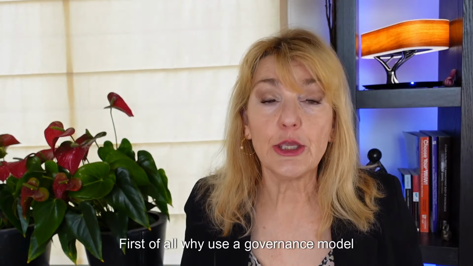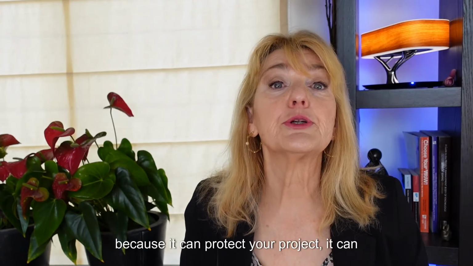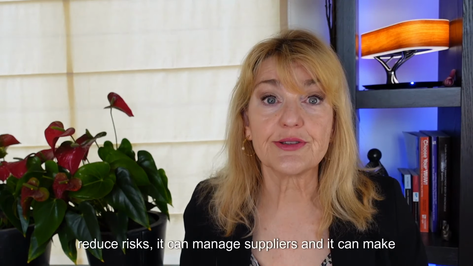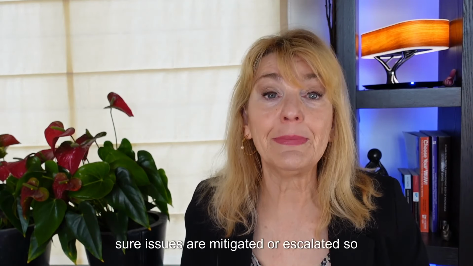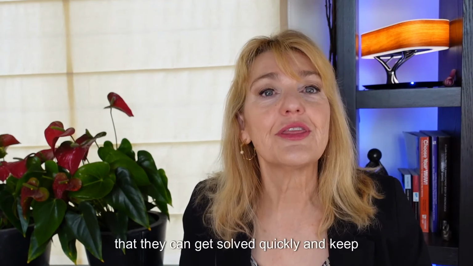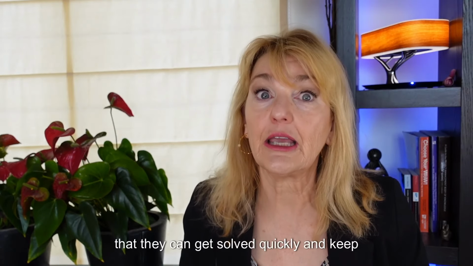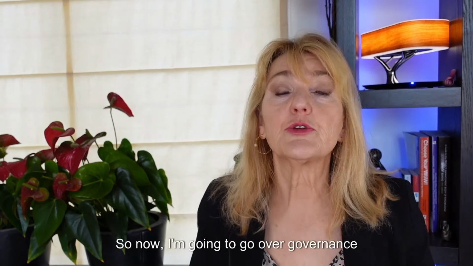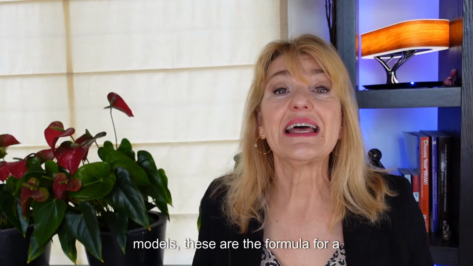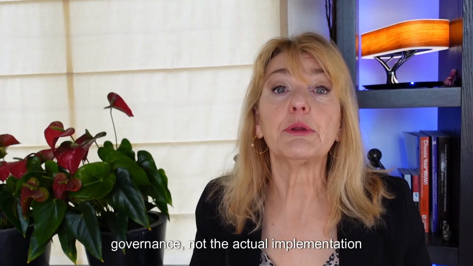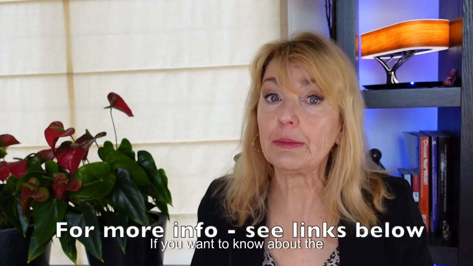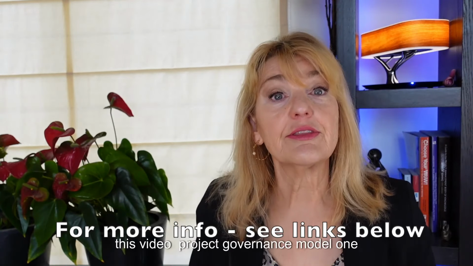First of all, why use a governance model? Because it can protect your project, it can reduce risks, it can manage suppliers, and it can make sure issues are mitigated or escalated so that they can get solved quickly and keep your project on track. So now I'm going to go over governance models. These are the formula for a governance, not the actual implementation of the governance. If you want to know about implementation of the governance, check out this video.